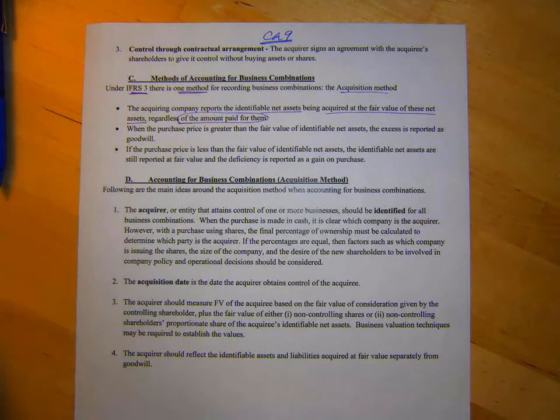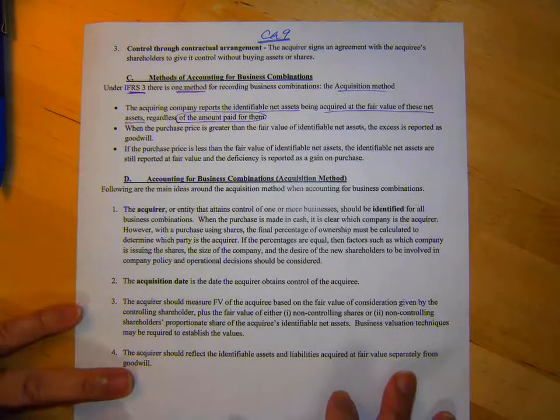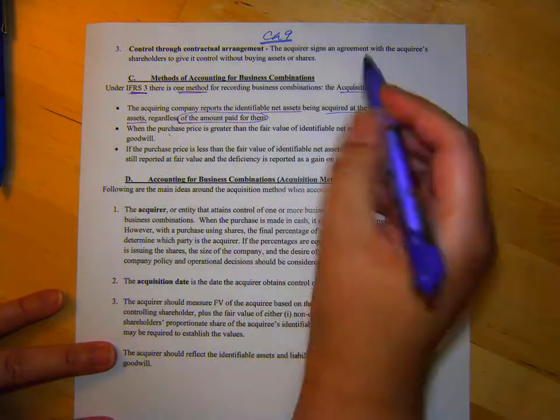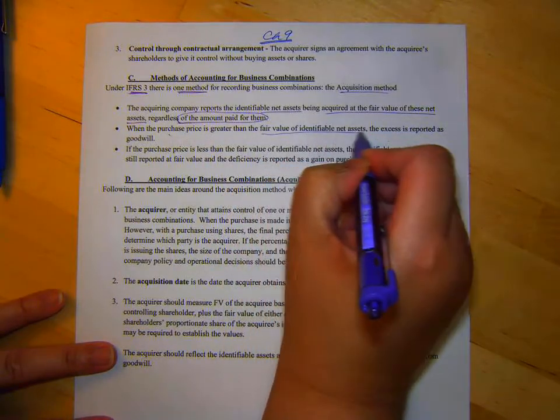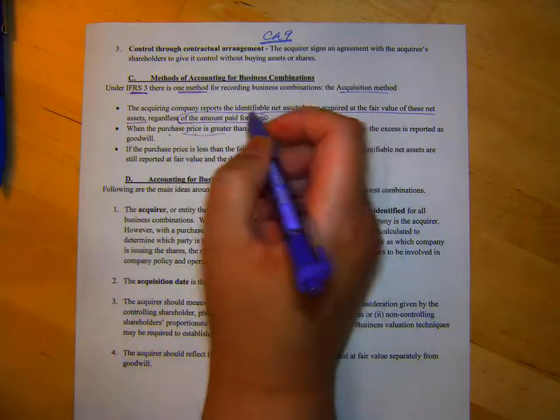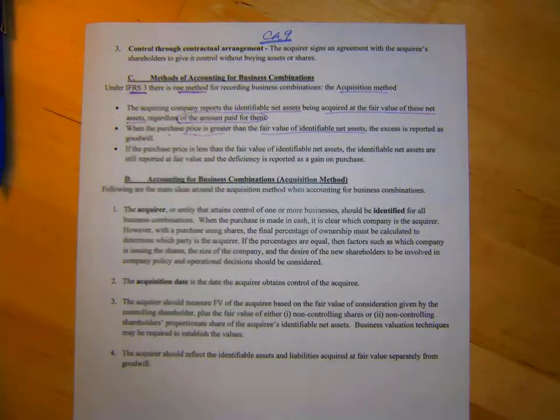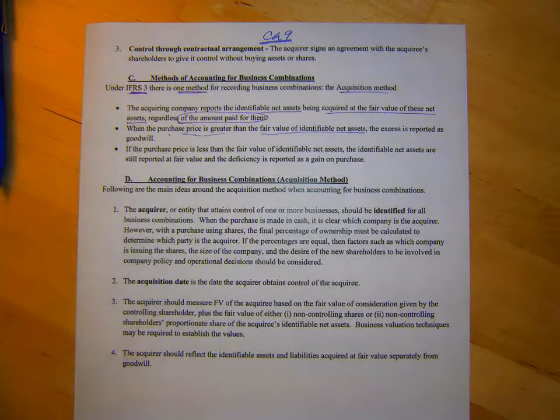When the purchase price is greater than the fair value of identifiable net assets. Okay, let's say I'm selling my business and your business is thinking of buying it. And let's say I said my net assets, which is assets minus liabilities, were equal to 2 million in my business.